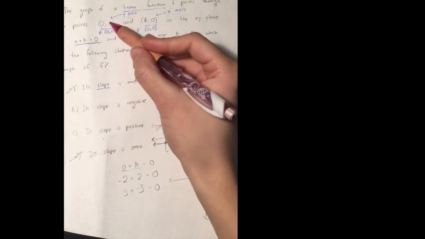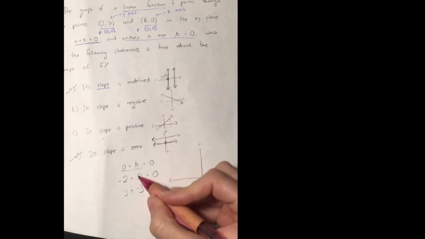That means that A over here on our y-axis is negative. So the line passes through a point that's on the negative y-axis. And B is positive, so B is our x-axis, so it passes through a positive point on the x-axis. It goes up like that.